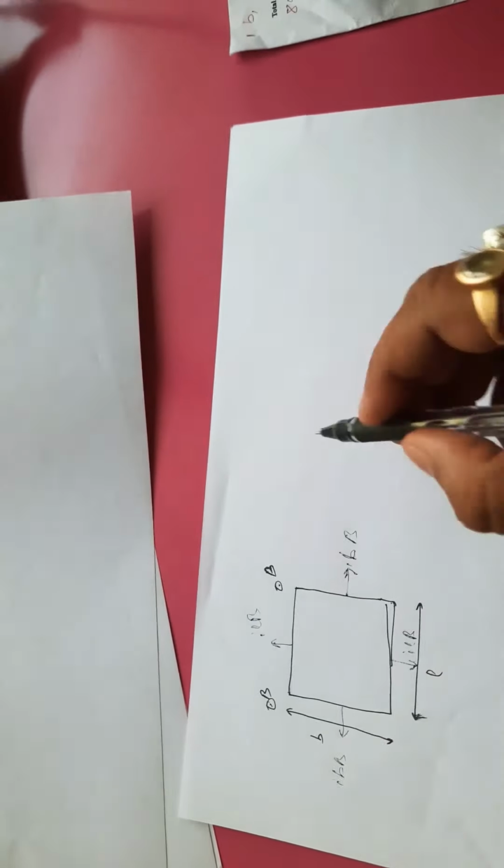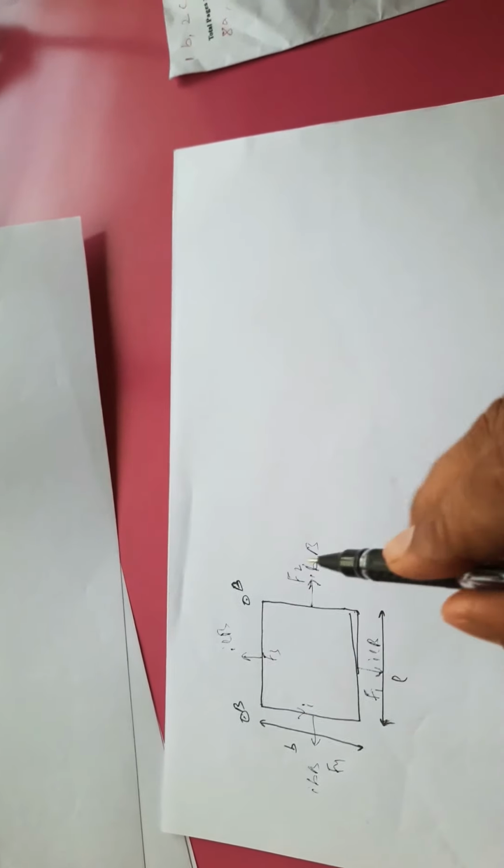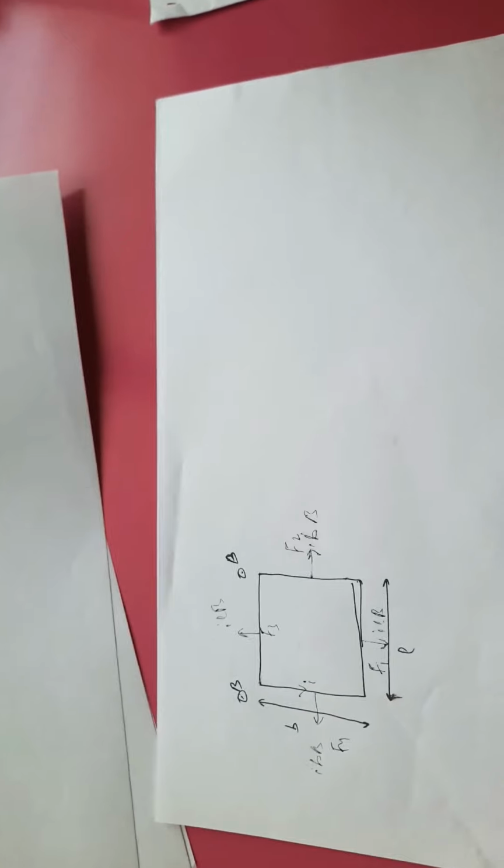We will assign the names force F1, F2, F3 and F4, and we always assume that the current I is moving in an anti-clockwise direction in the rectangular loop.